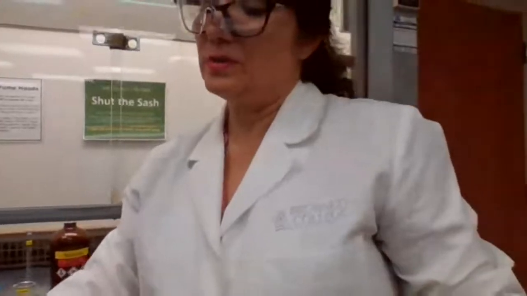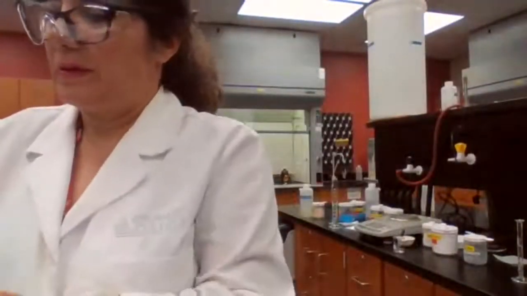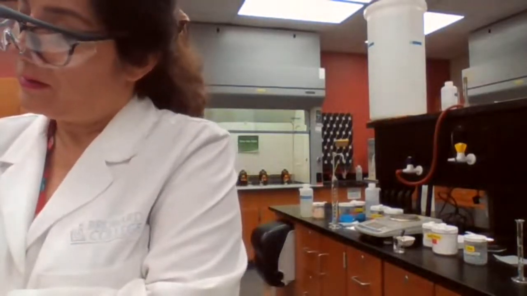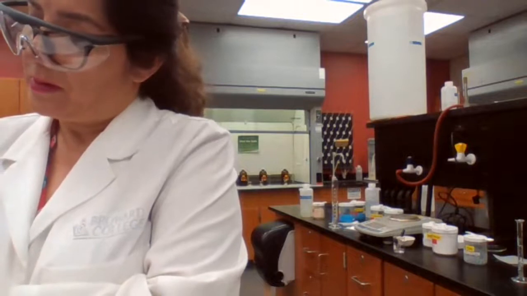Now we are going to look at the next part of the experiment. Start part 3 of the experiment. For part 3, we want to test the copper sulfate.